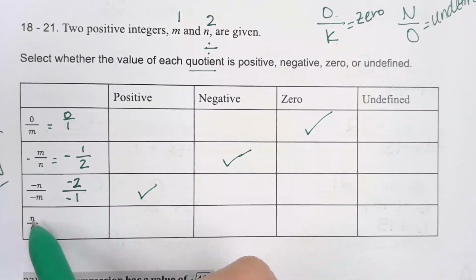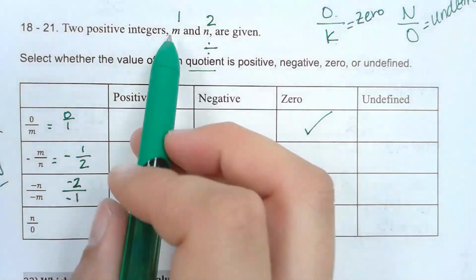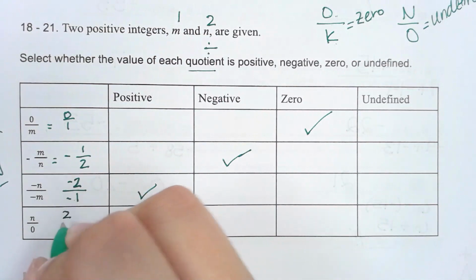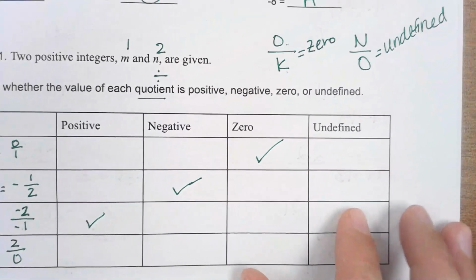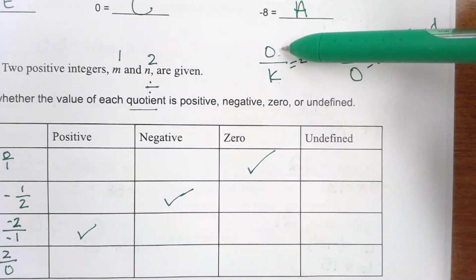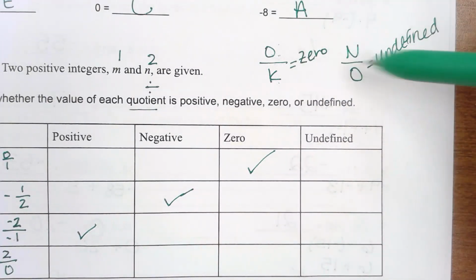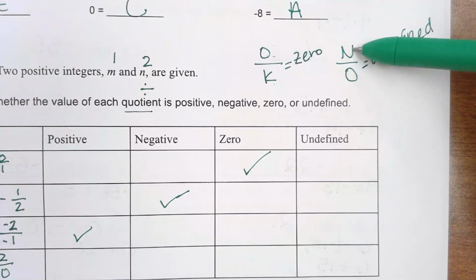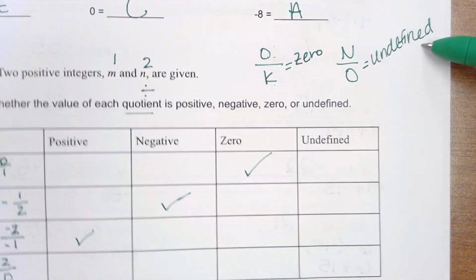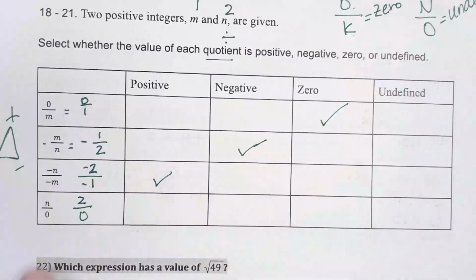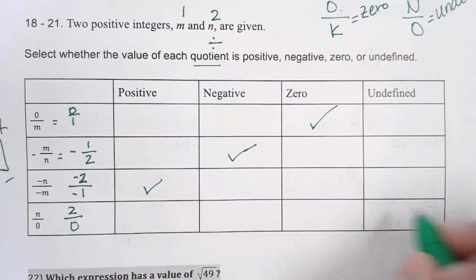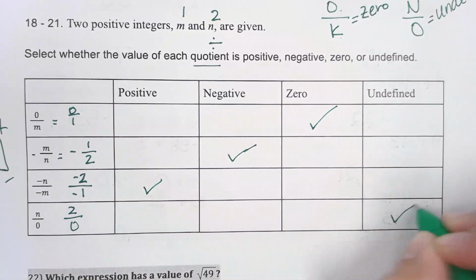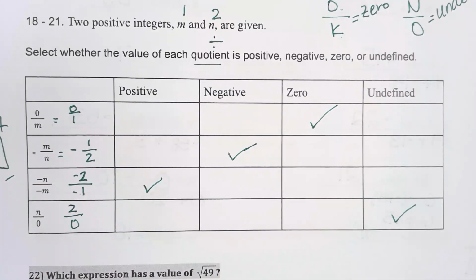And then the last one here, n divided by 0. We had n equal 2. So in other words, this would be 2 divided by 0. And going back to our okay and no, remember, it is okay to take 0 divided by a number, but no, you cannot take a number divided by 0 because that will give you undefined. So anything divided by 0 is going to be undefined. So that means that 2 divided by 0 is not possible. So that is an undefined answer.